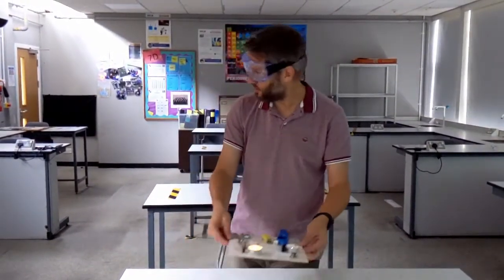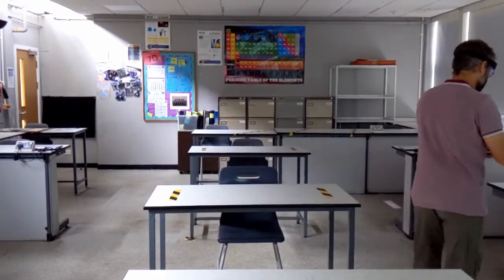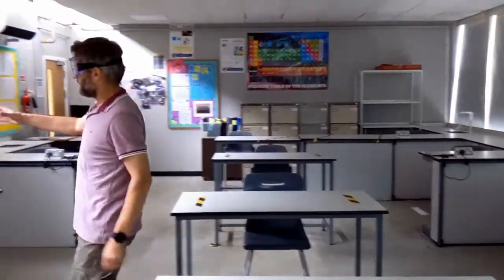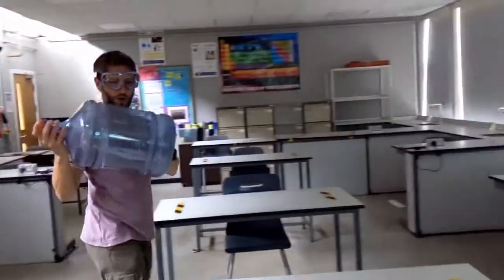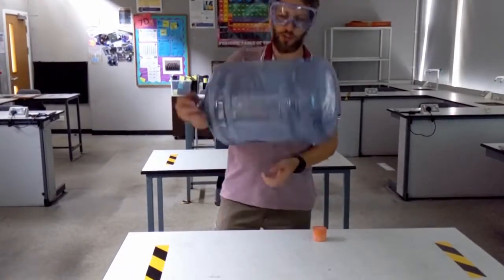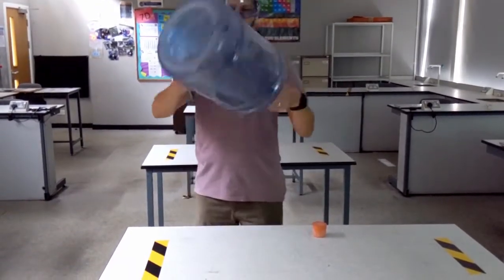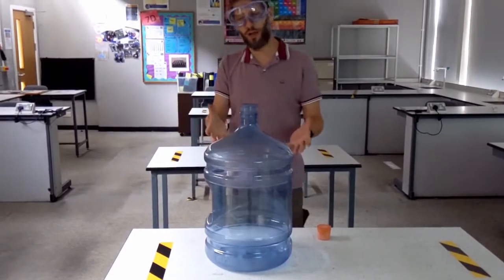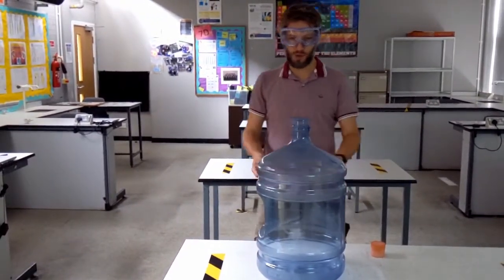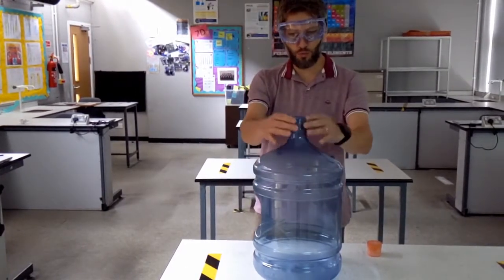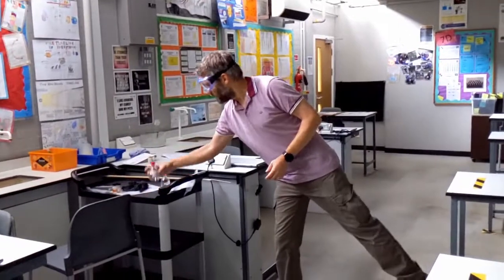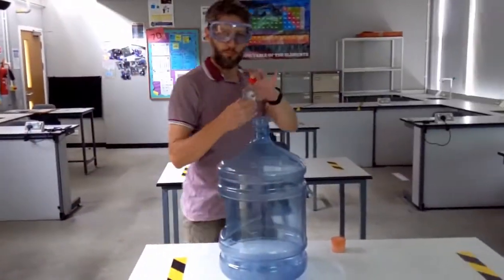I'm just going to move this out of the way over here. And I'm going to get this. So we've got a nice big plastic bottle here, a water bottle that you get from a water fountain. And we're going to put a little bit of fuel in it. We're just going to see what effect that might have when we burn it. Obviously we've got quite a small opening at the top, but quite a big volume, so we'll see what that does. So I've got something called propanol.